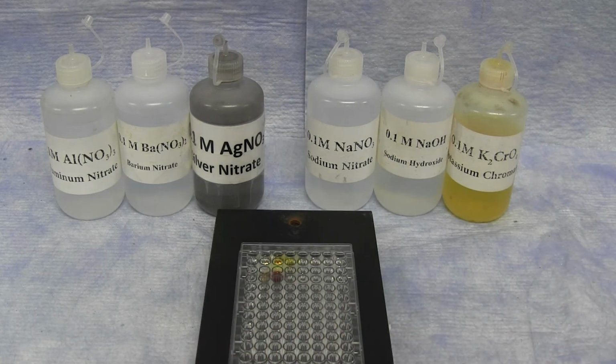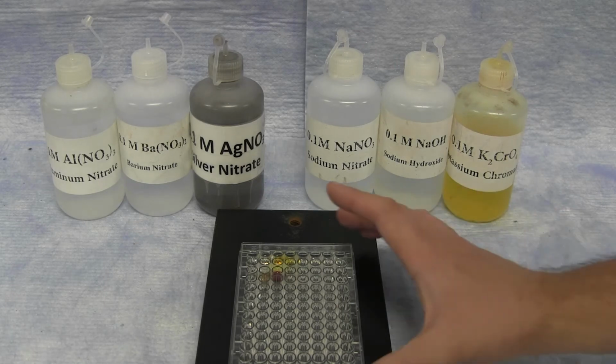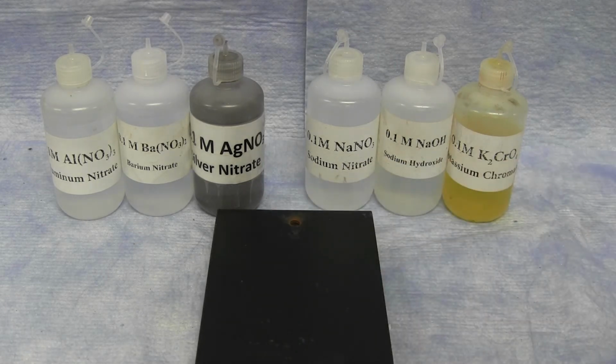You're going to be looking at all 12 of these different metal nitrate salts, as well as an unknown metal nitrate salt. For the unknown, you will be looking at the pattern of your unknown and comparing that to what you actually got.